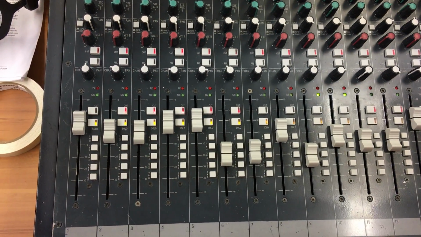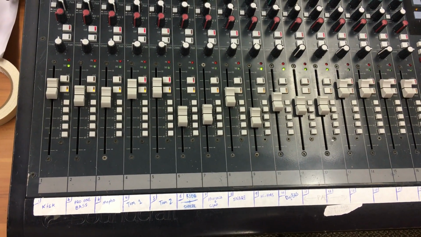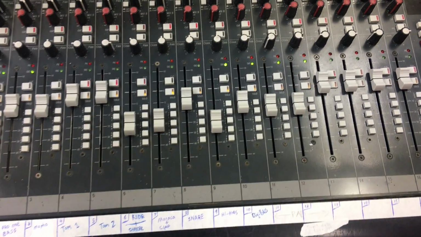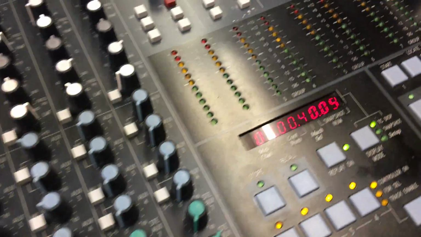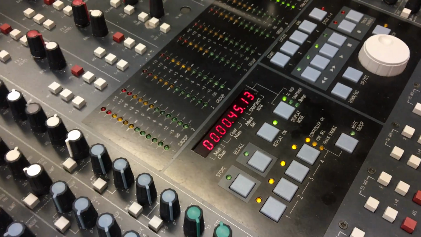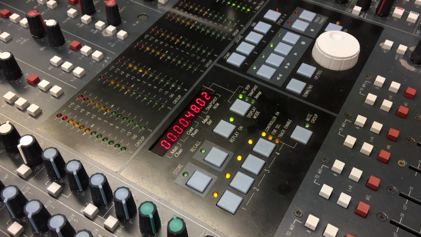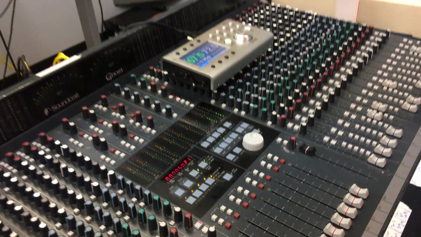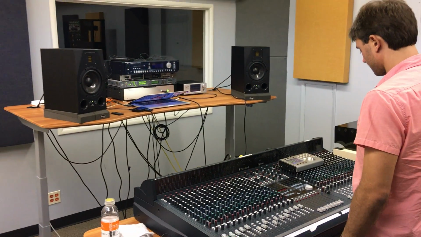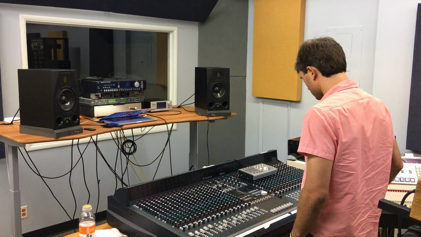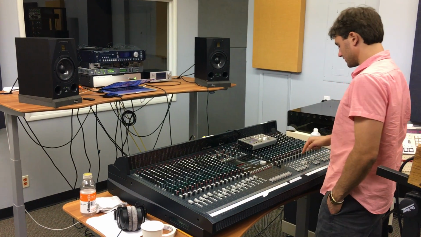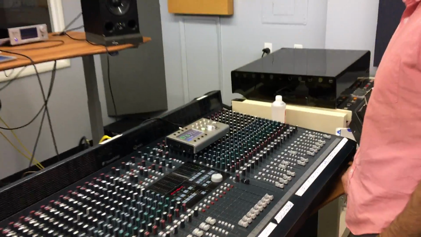Now the kick just came in. Now the pad's going to come in, watch that. So it's reading our SMPTE. Crash is going to unmute here.